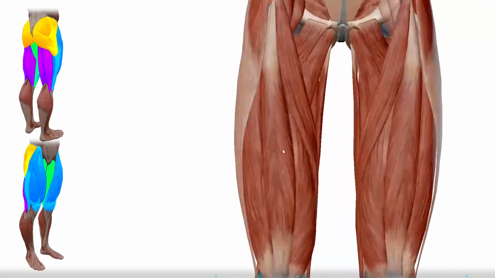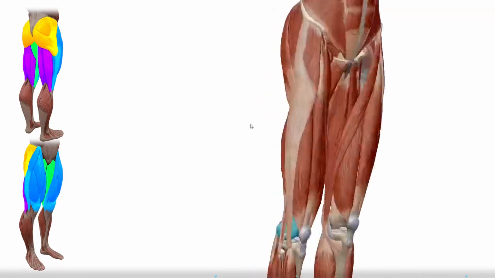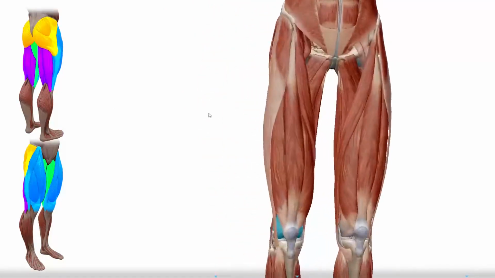So there you have it. Those are all the superficial muscles that we need to be aware of when it comes to the upper portion of the leg.